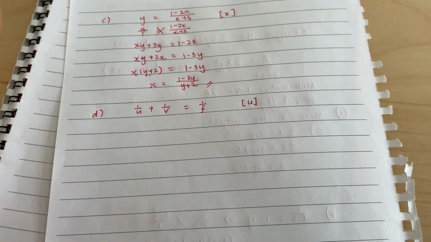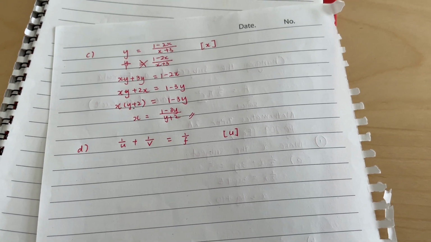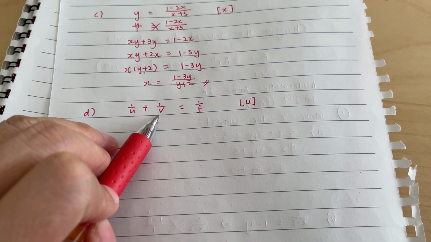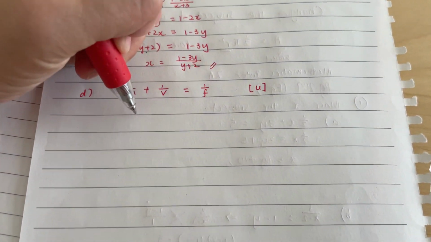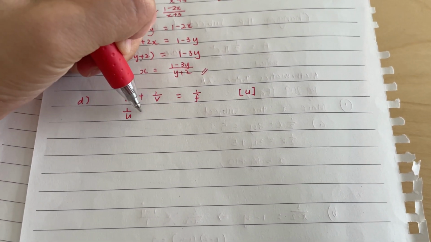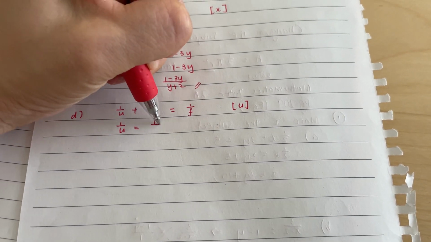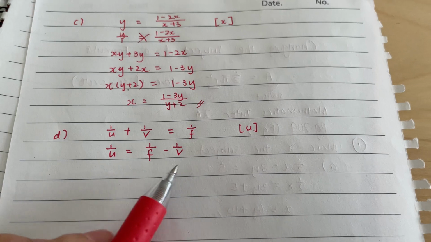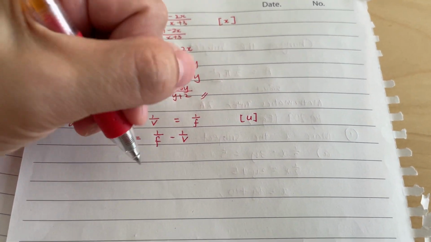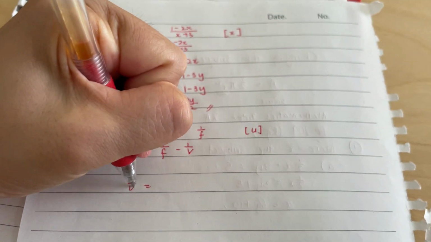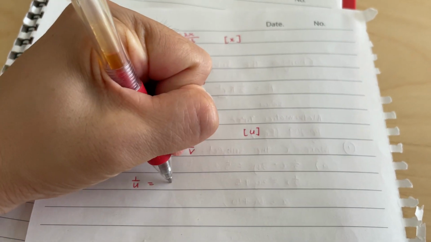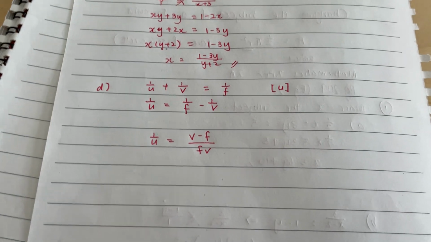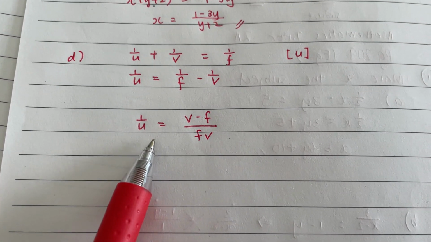Okay, let me just take back my words. Perhaps I would bring 1 over v over to the right hand side, because u is not in 1 over v, right? Okay, at this point, let's just combine the right hand side into a single fraction. So we have (v minus f) over fv. Okay, and how can we move on from here?